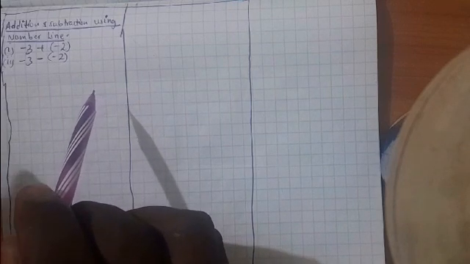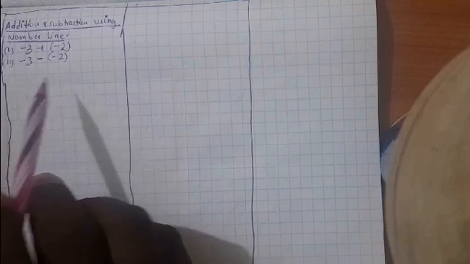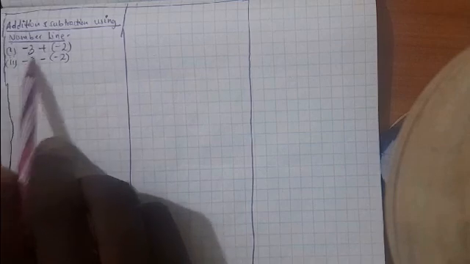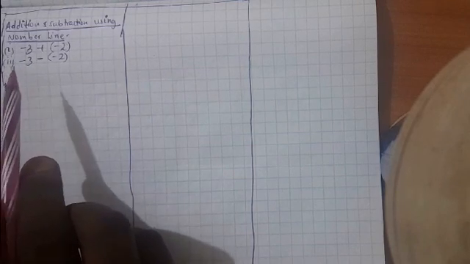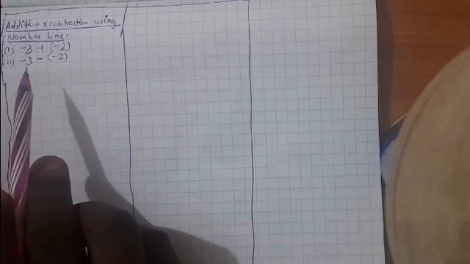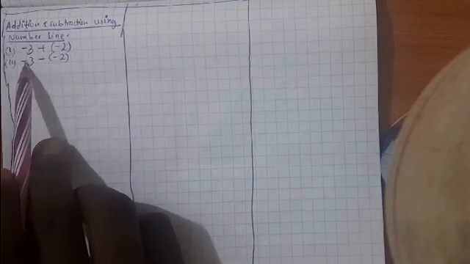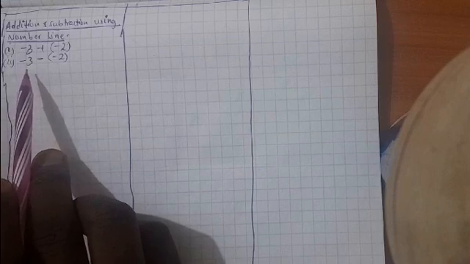Then I move from that number until I find the other number, which is the first number, and then count the number of spaces between them. Depending on the direction that I took to find the first number, that helps me determine whether it is positive or negative.